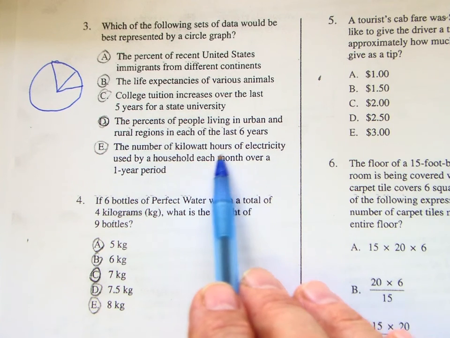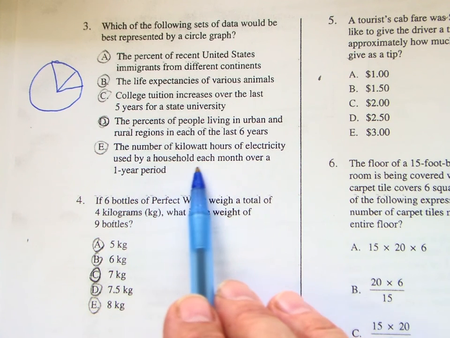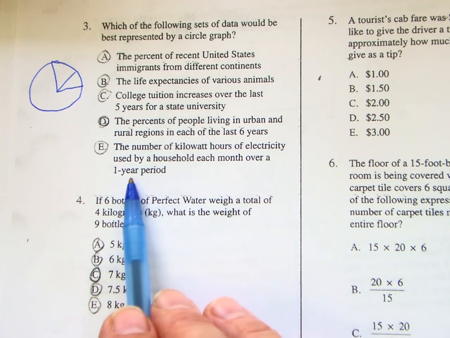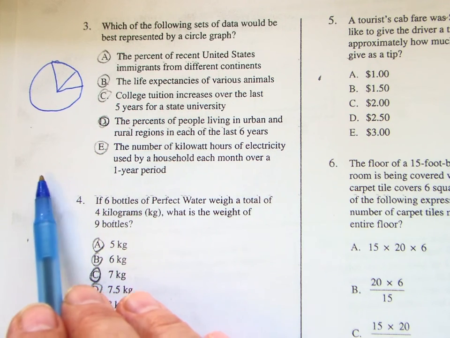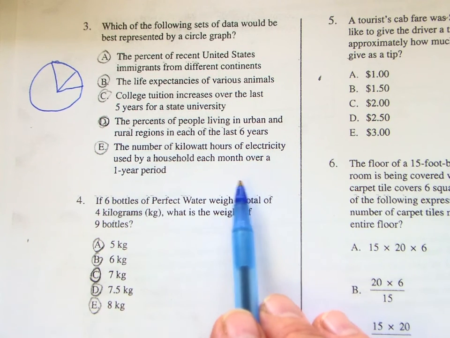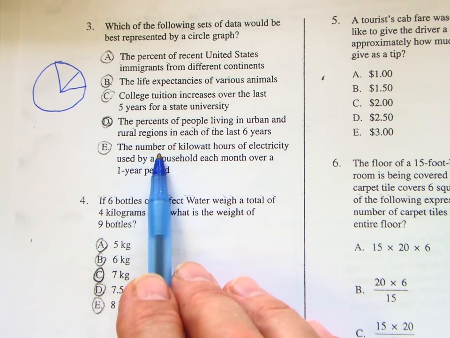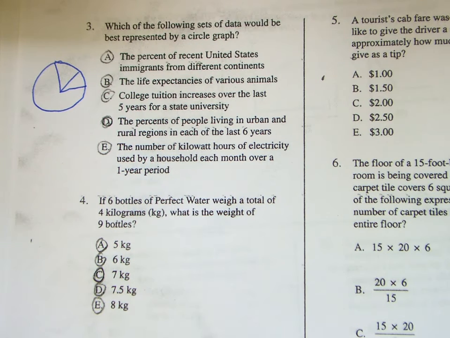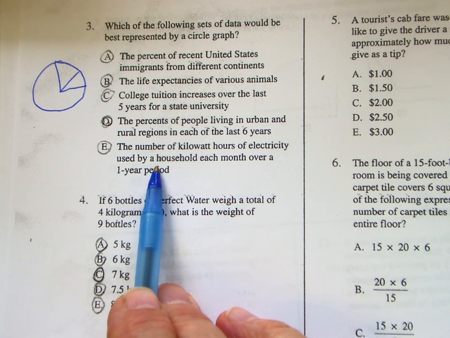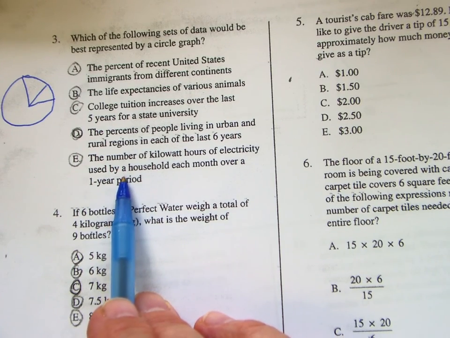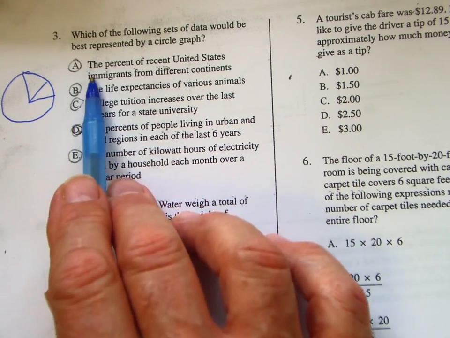The number of kilowatt hours of electricity used by a household each month over a 1 year period. Okay, they're going to be comparing 12 months. I guess you could do it, but it says the number. If it was the percent of the year bill for each month, then you might do a pie graph. But this is saying the number of kilowatt hours. Again, that might be a line graph. It might be a bar graph, something like that. So A was the best answer.